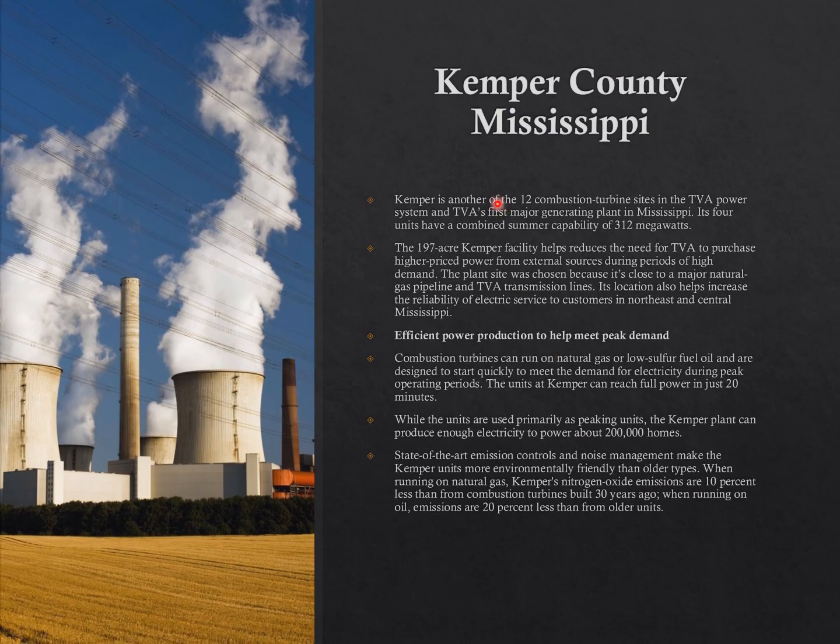The same thing, I want you to read from here all the way to here. I'm not going to go ahead and read all of that for you, but it's just for your knowledge. And this is in Kemper County, Mississippi. You also have 12 turbines. So just make sure you read this slide at least one time.